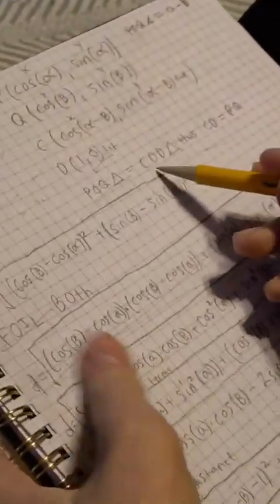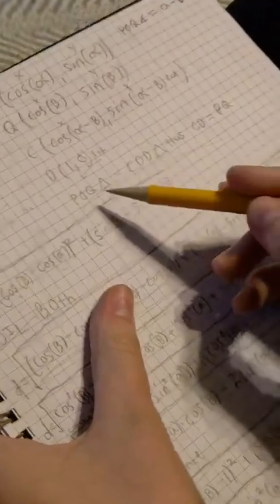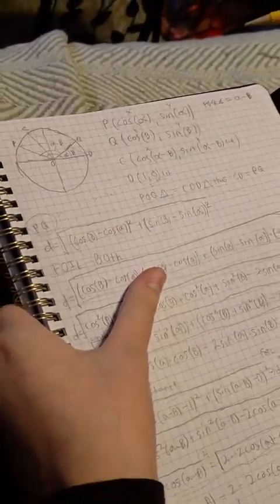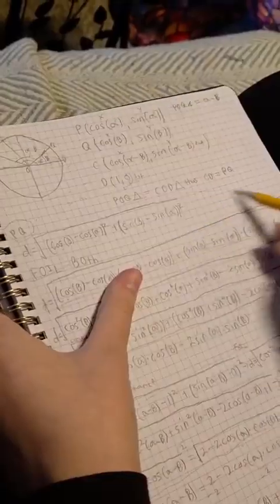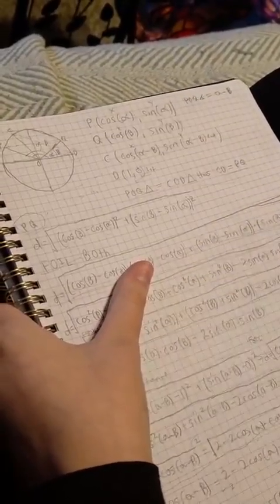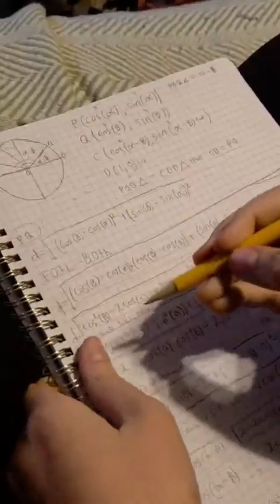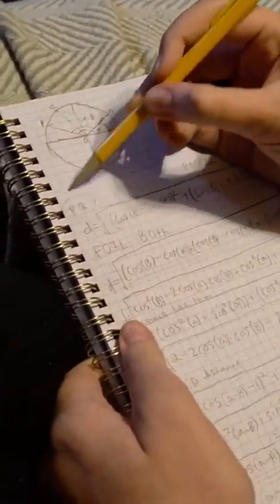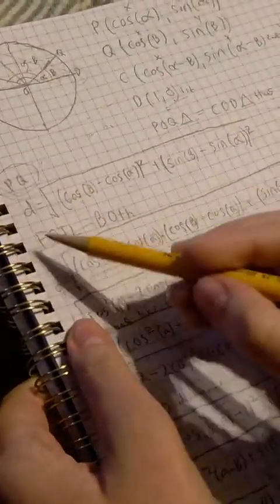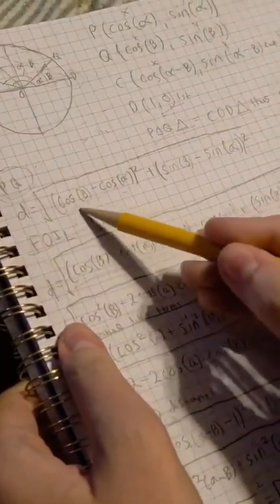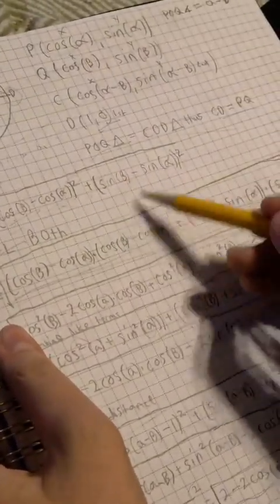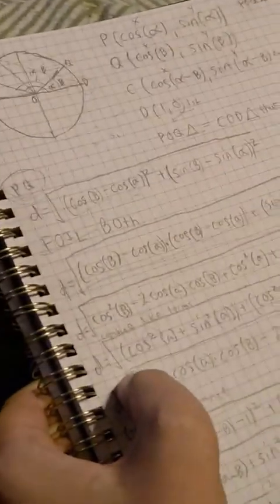Now, these two triangles are exactly the same. Since they're both on the unit circle, they have the same lengths, they have the same dimensions. It's just a matter of figuring out how we actually measure those dimensions. So, these two are equal, and these two are equal. That is going to become important later on. So, how do we figure out what to do with these points and how to get our angles? Well, start with P and Q and the distance formula. D equals the square root of x2 minus x1 squared plus y2 minus y1 squared. That's how it's written.